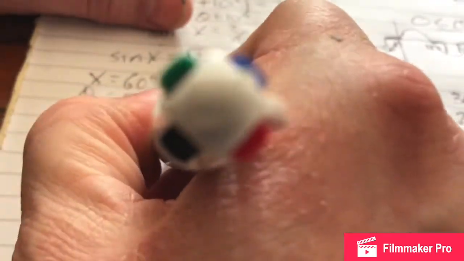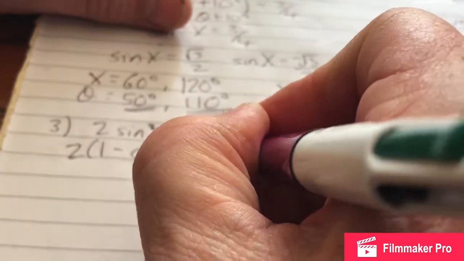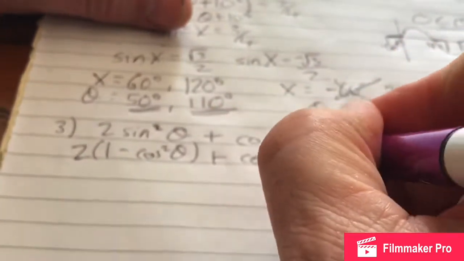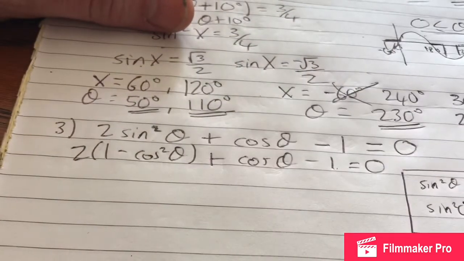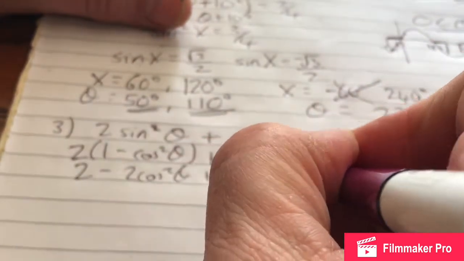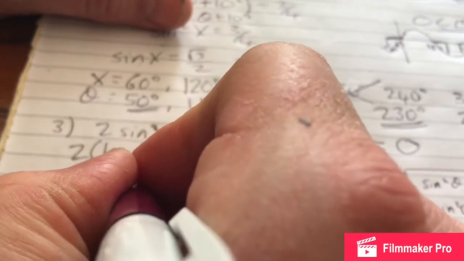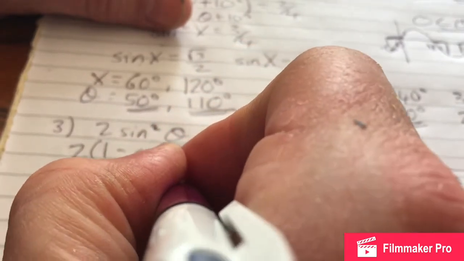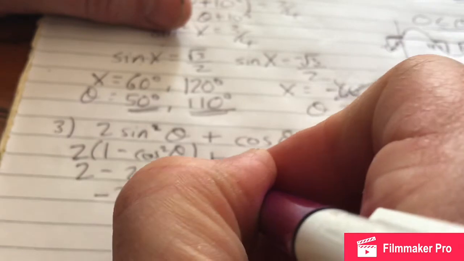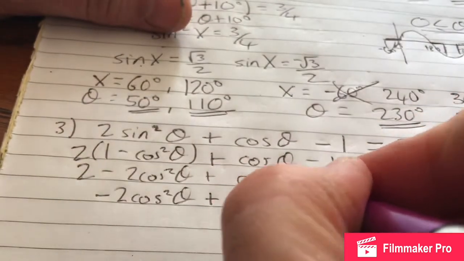So let's do that. 2 lots of 1 minus cos squared theta plus cos theta minus 1 equals 0. Expand the bracket: 2 minus 2 cos squared theta plus cos theta minus 1 equals 0. Simplify further, so I've got negative 2 cos squared theta plus cos theta, 2 minus 1, positive 1 equals 0.